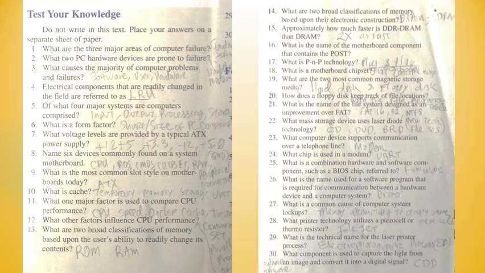What is a form factor? It is the shape or size of a PC component, mainly dealing with the size of the computer frame, sometimes called the cage or the computer box.